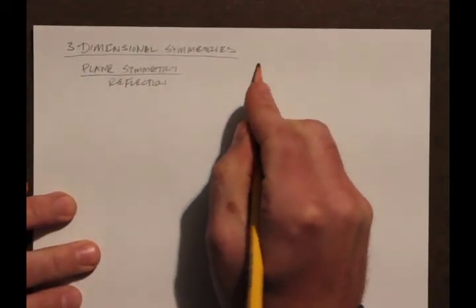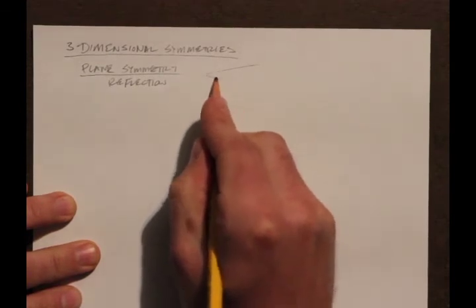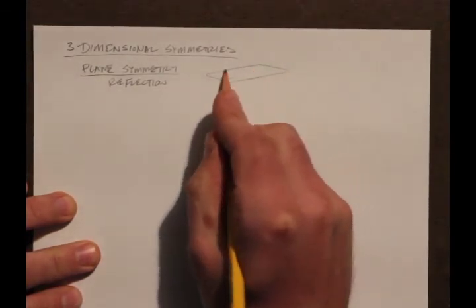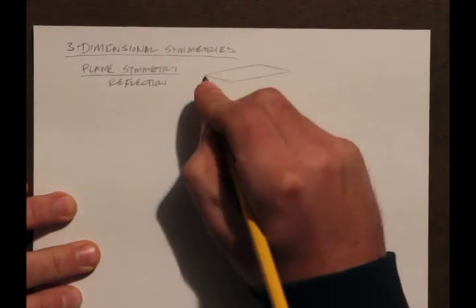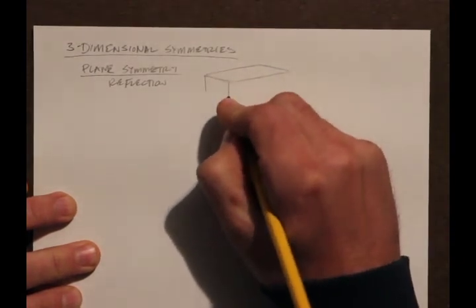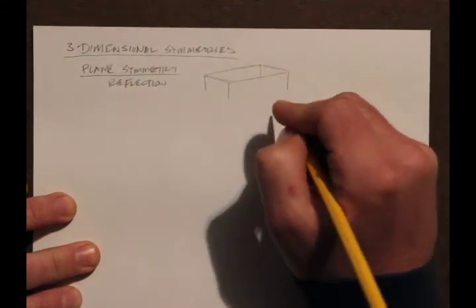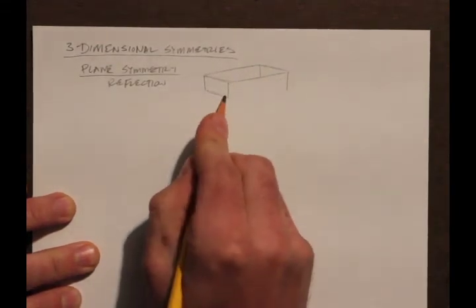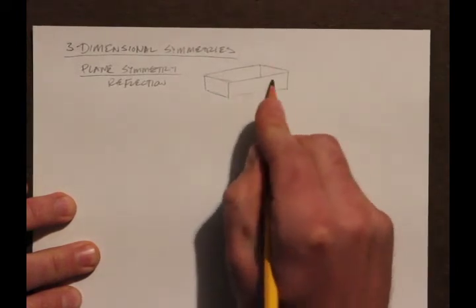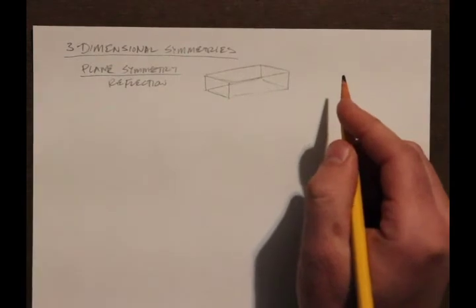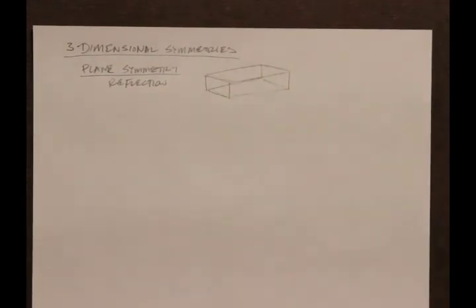So I'm going to draw a parallelogram here like this. And then I'm going to draw a line segment straight down from each vertex. Then I'm going to connect each of those. And so now I have this rectangular prism here. So this is a three-dimensional object.